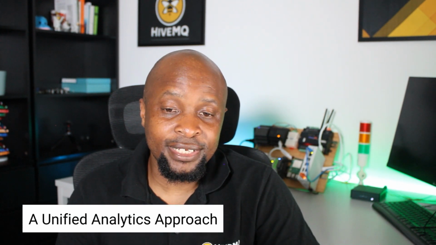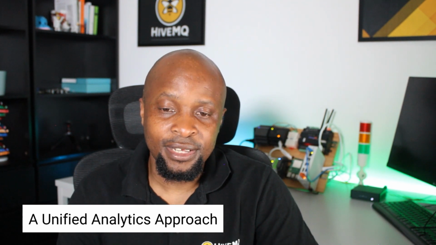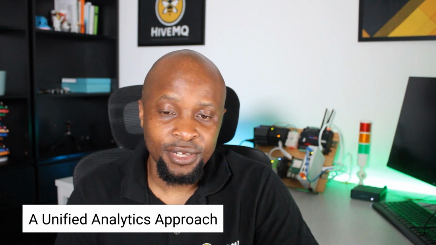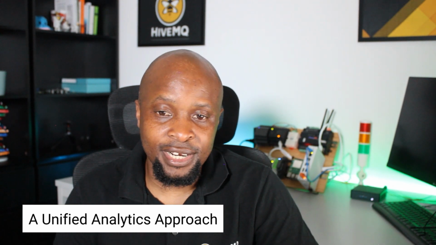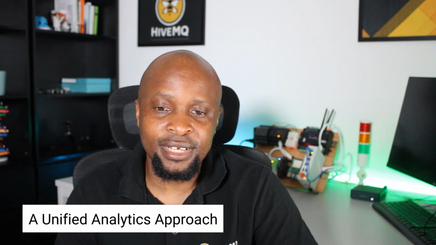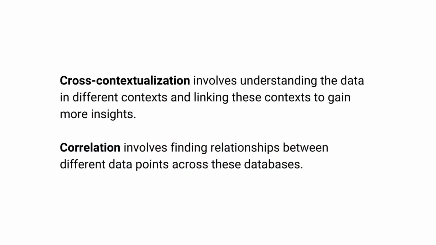A unified analytics approach in a smart manufacturing setup can be highly advantageous, providing comprehensive insights across the entire operation. To accomplish this, data from time series databases, structured databases, data lakes, and graph databases need to be interconnected and analyzed in a holistic manner. A lot of data operations can benefit from a unified view of your smart manufacturing analytics.